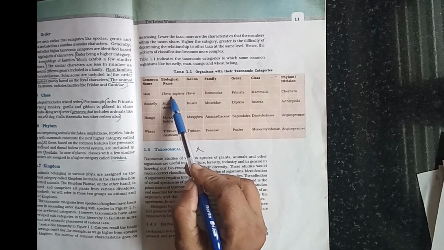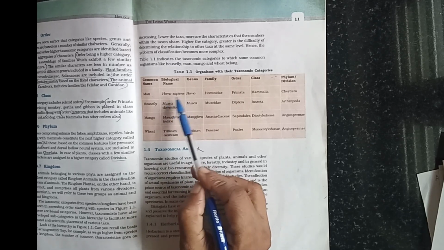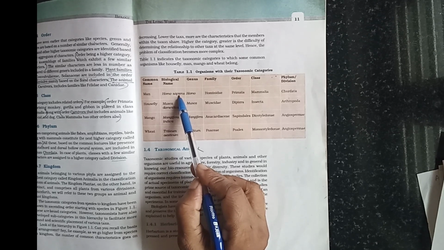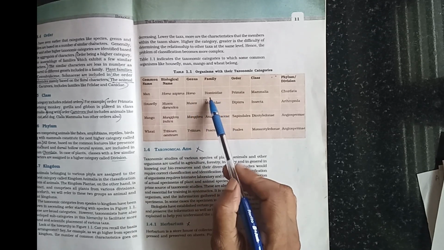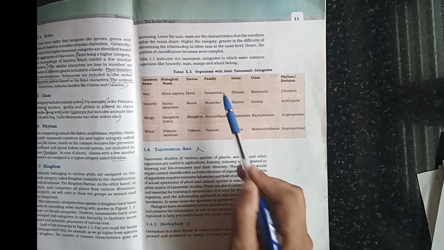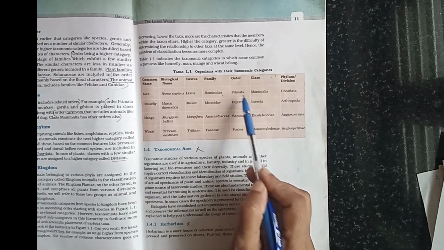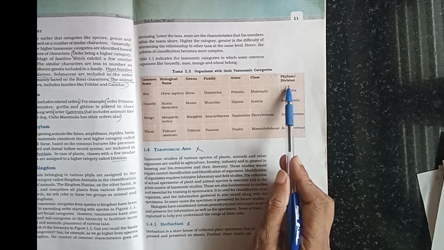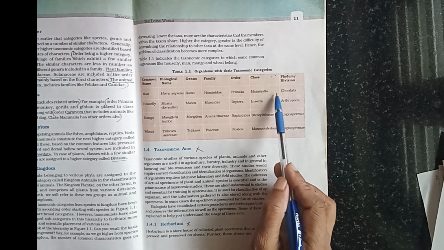Biological name Homo sapiens. Here Homo is the generic name and sapiens is the specific name. Family Hominidae, order Primata, class Mammalia, and they have notochord. So they are included in the phylum Chordata.